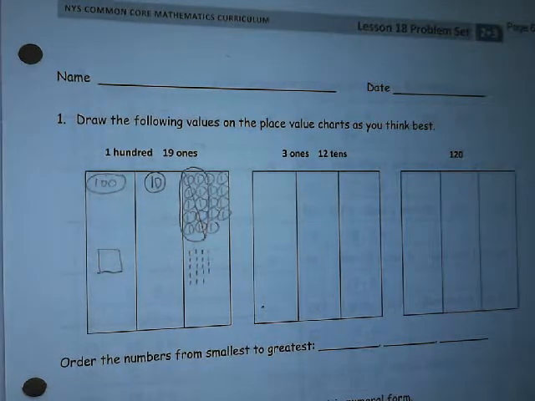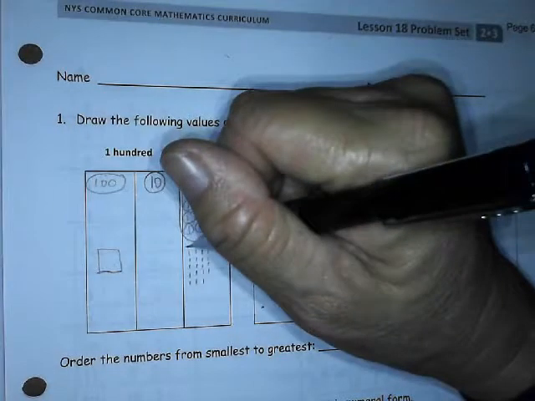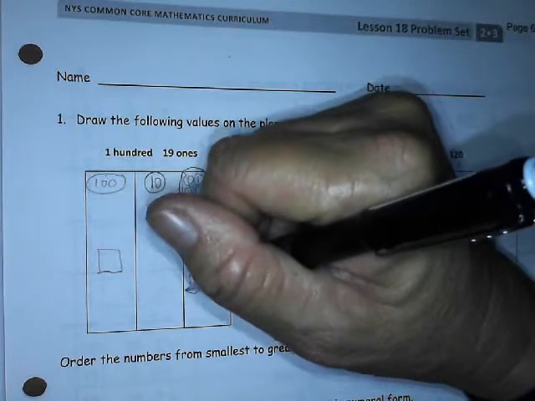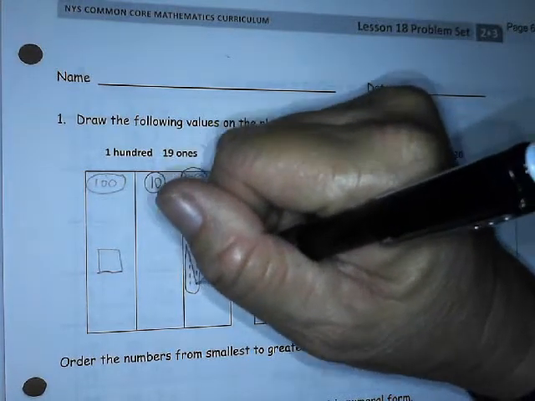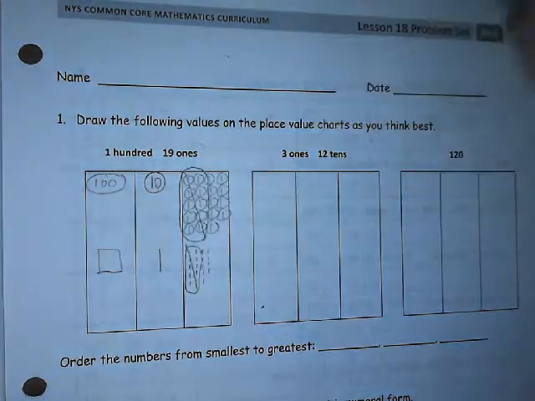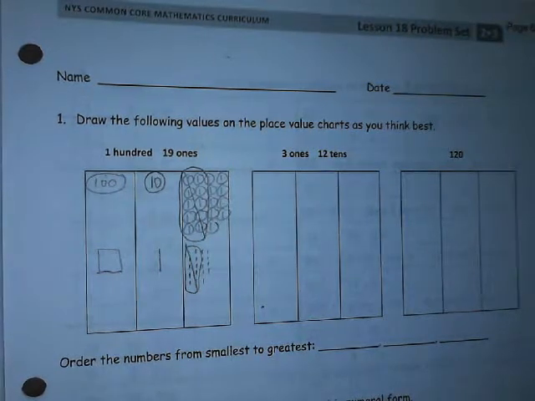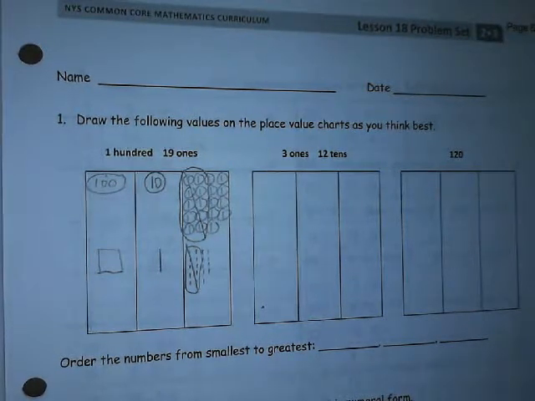Now, is this the most efficient way to show this with the quick pictures? No, it's not. So we could take, again, these 10 ones, put a line through it, and put a rod, which equals 110.